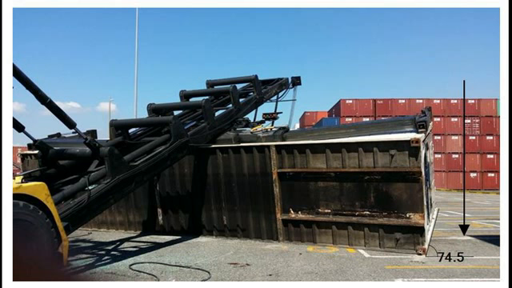A closer examination of the refrigerated box shows that it rested at an angle of approximately 74.5 degrees across Bay 22. There is a close-by shadow of other parked stacks of containers, as shown by the vertical arrow. This confirms that the driver was driving very close to the stacks of parked containers.